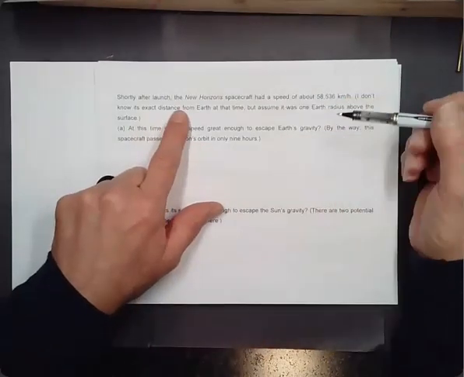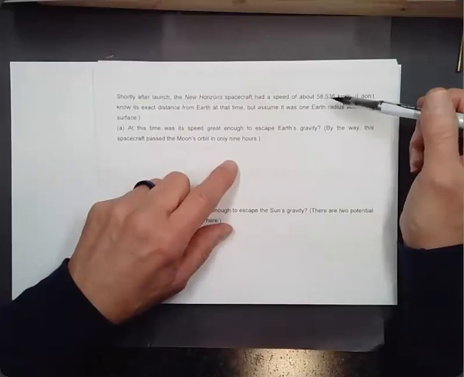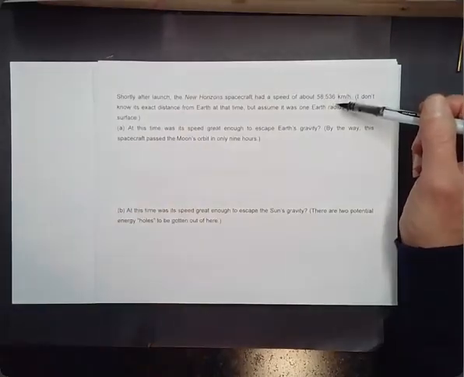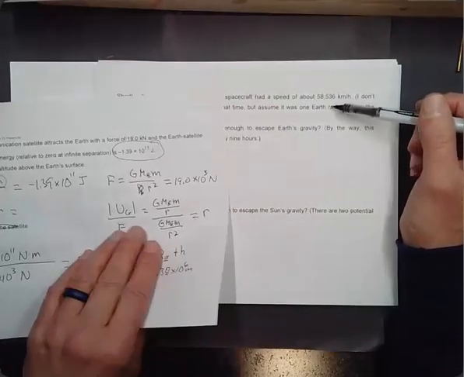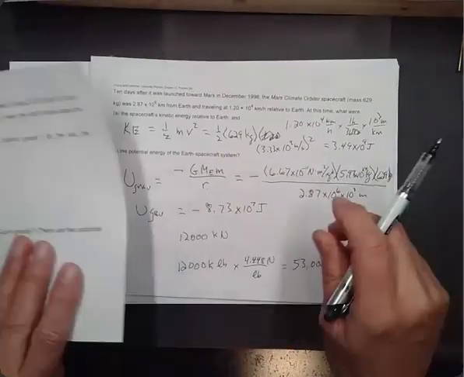Shortly after launch, the New Horizons spacecraft had a speed of about 58,000 kilometers per hour. Now, what was that one we just did? This was the Mars Climate Orbiter.